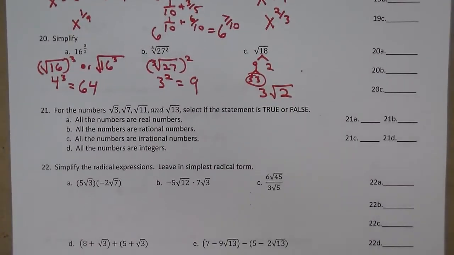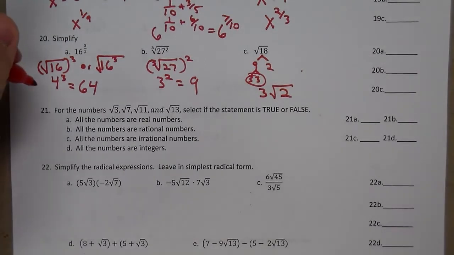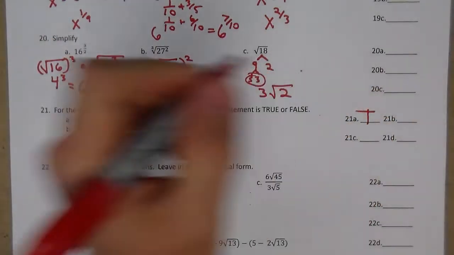Now we look at 21. We have root 3, root 7, square root of 11, and square root of 13. I need to figure out if their statements are true or false. Are they all real numbers? Yes, they are. That's true.